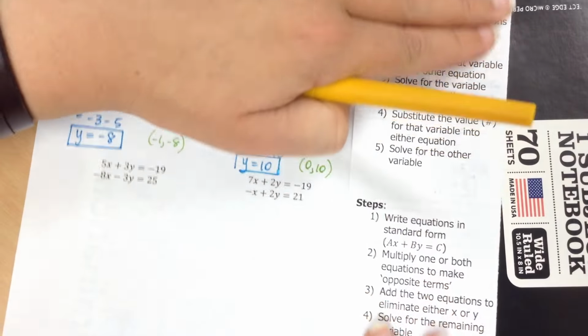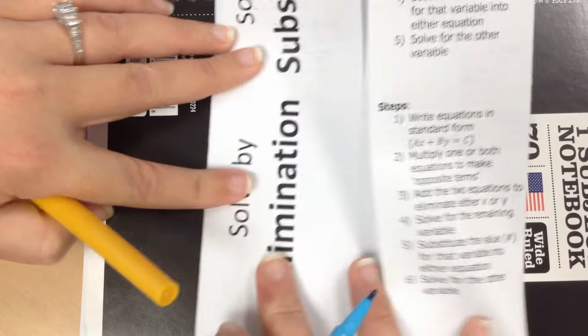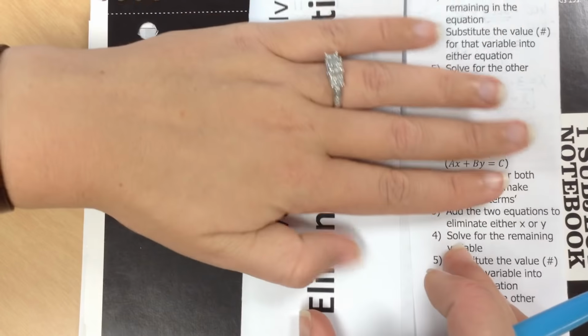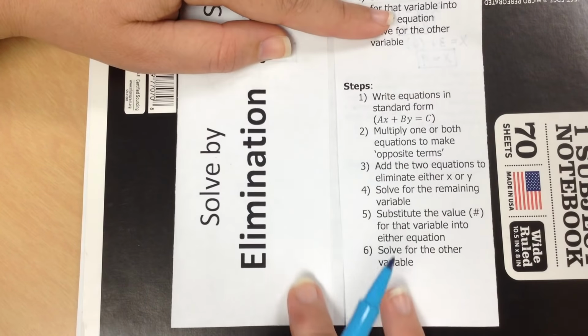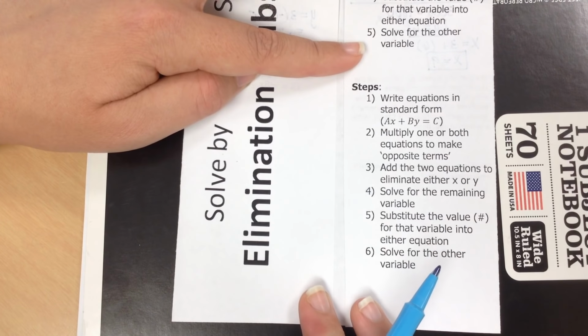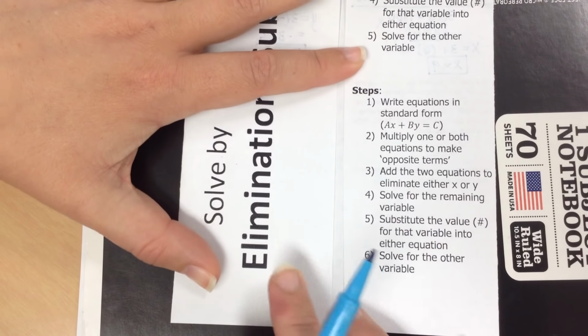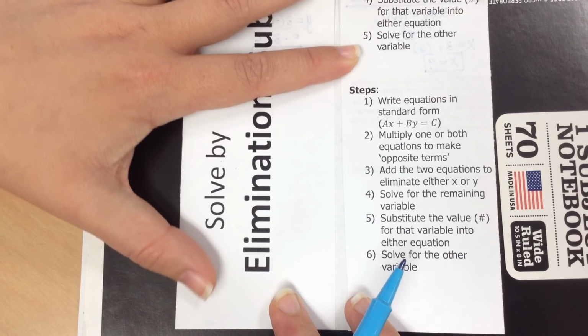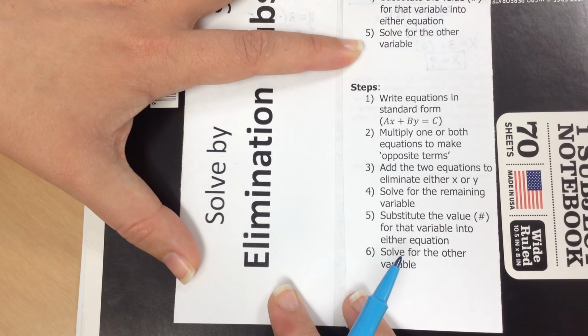So we're going to close this back up so we can look at steps for elimination. Maybe, if it'll stay closed. Okay, substituting. We literally substituted one equation into the other. With elimination, we're going to try to cancel out one of the equations or one of the variables.